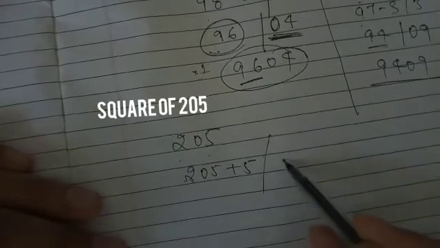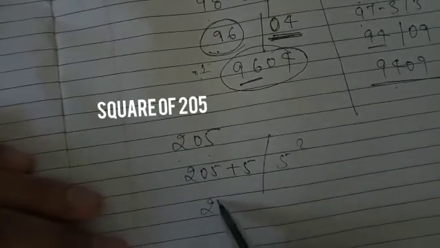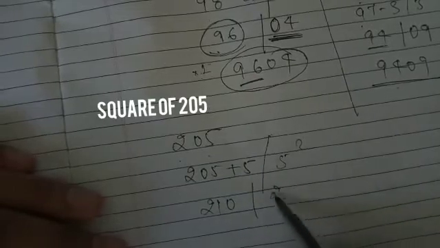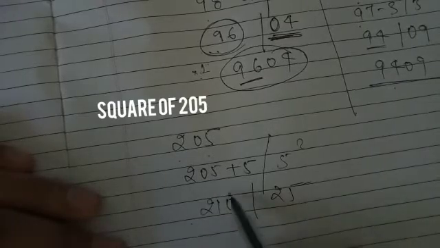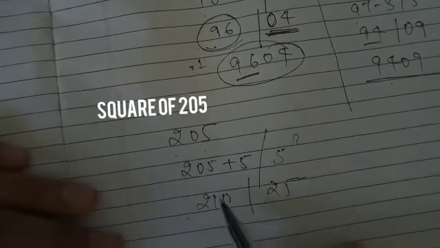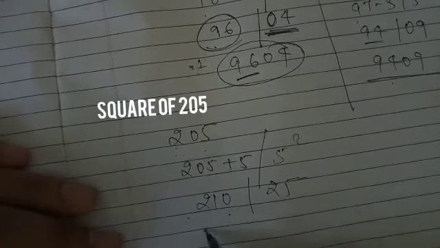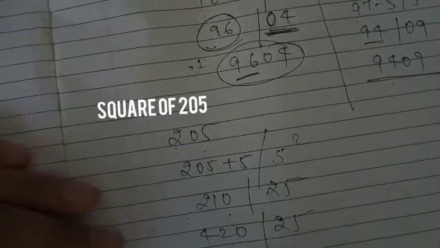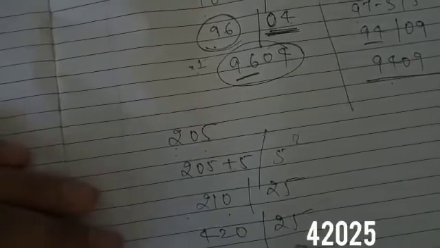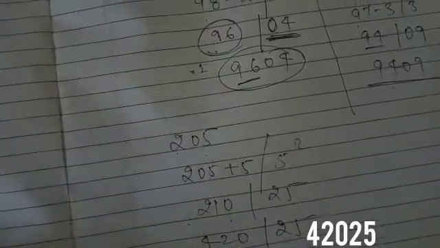Now whatever number you're adding, you have to find the square of that number. So 205 plus 5 will give you 210, and 5 square is 25. Now I told you the left hand part of the number has to be multiplied with the base. So here the base is 200, therefore this number has to be multiplied by 2. So when I multiply by 2, it will give 42025. So your answer is 42025. So this is the square of 205.